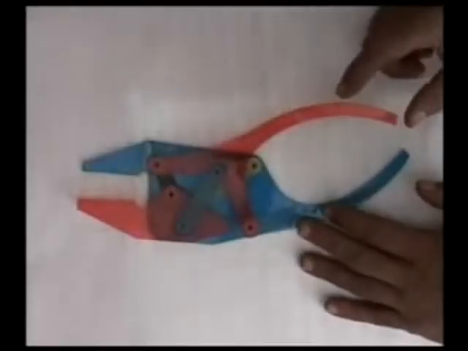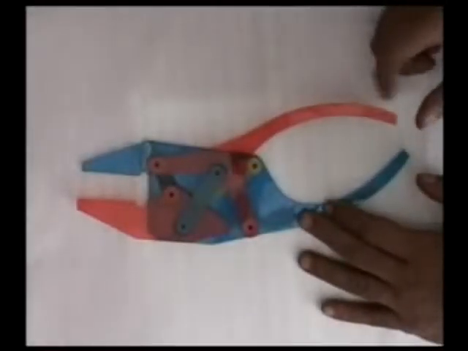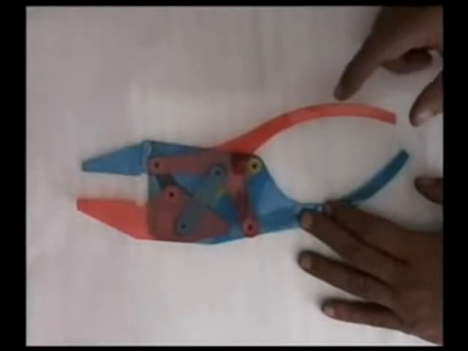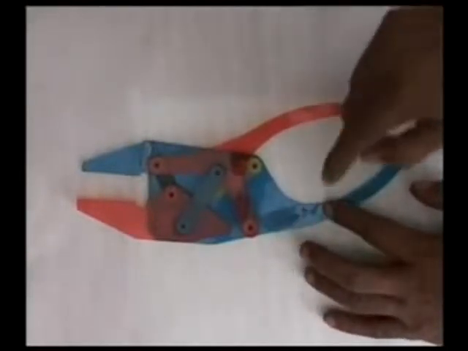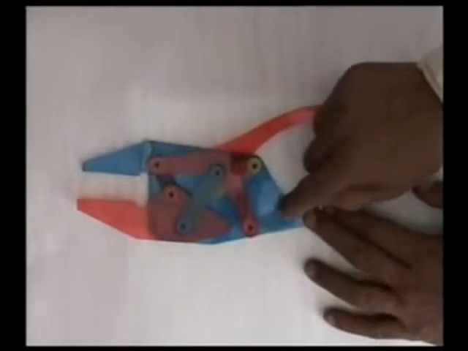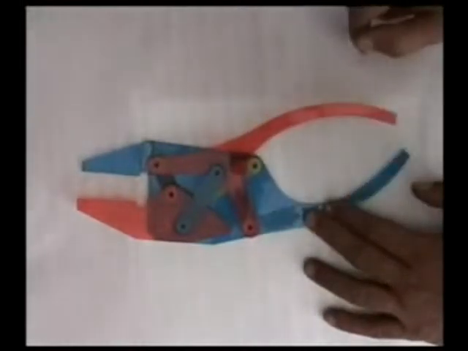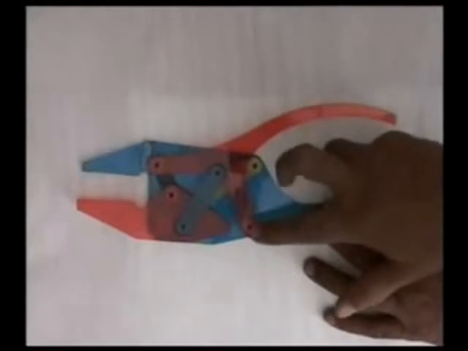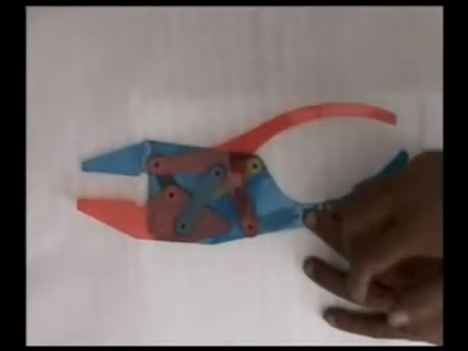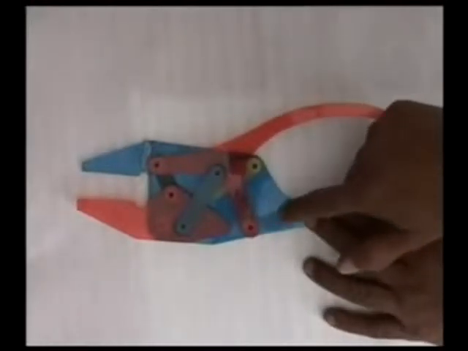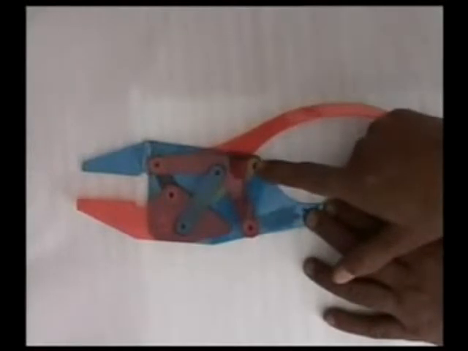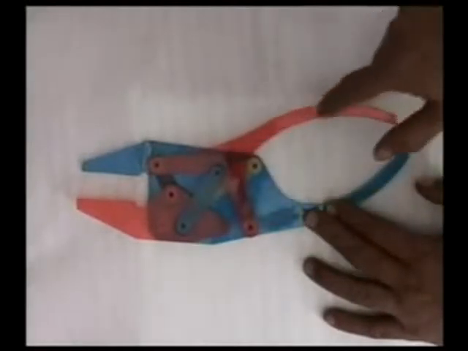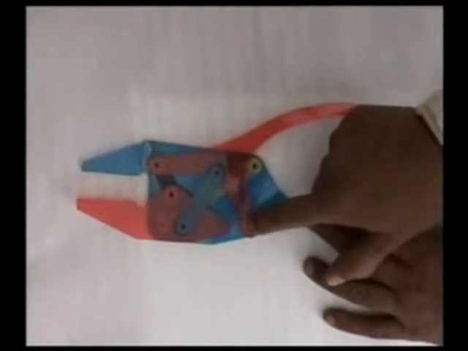An example of Watt's mechanism with a binary link fixed: let us go back to our old example of this parallel jaw plier. We hold this lower jaw, that is this blue link, fixed. This is a binary link because it has 2 revolute pairs. Now let us note that this binary link is connected to another binary link at this revolute pair and to this ternary link at this revolute pair.